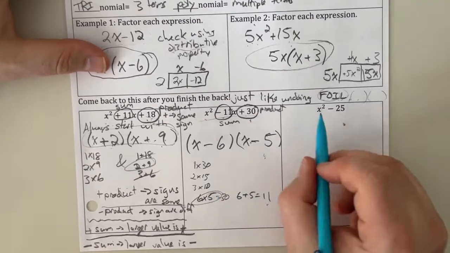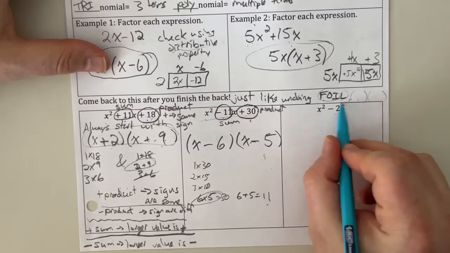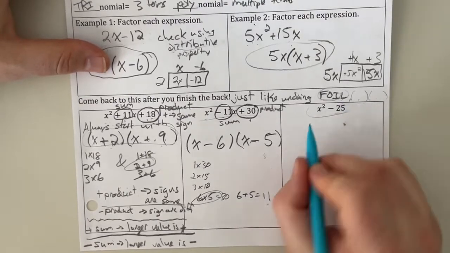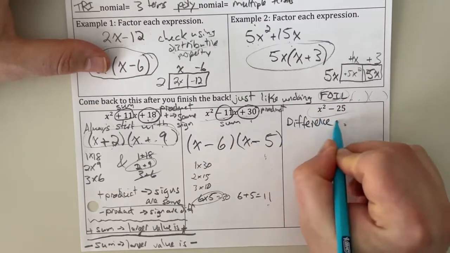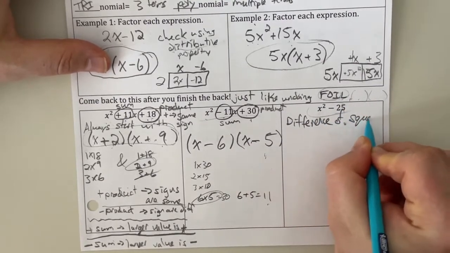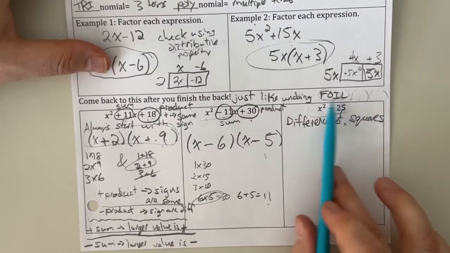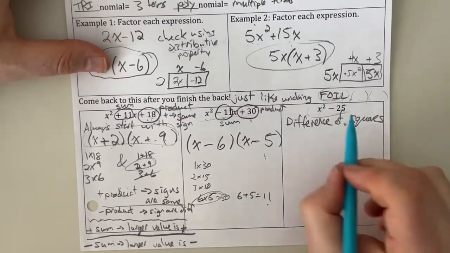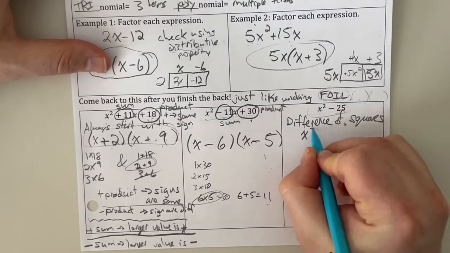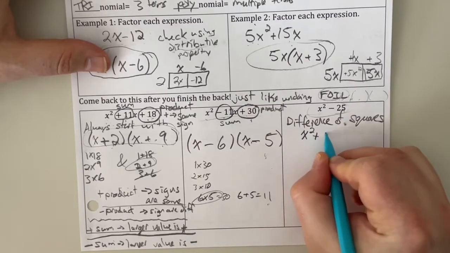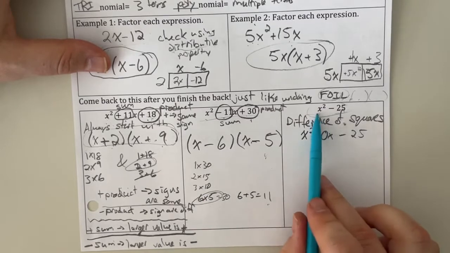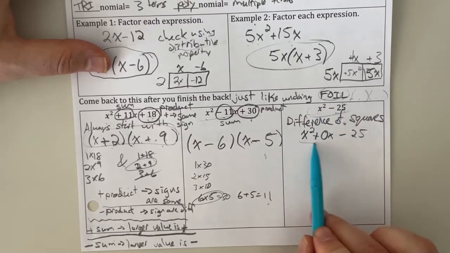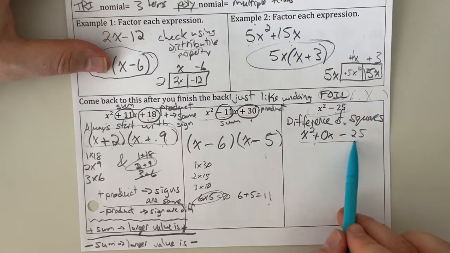And then lastly, we have this expression. This is actually a binomial, but you can think of it as a difference of squares. And this is important because these are super simple to do. Because I can rewrite this as a trinomial and say I have plus 0x in the middle, which is the same thing as what we were given. So I have x squared minus 25, which is the same as x squared plus 0x minus 25.